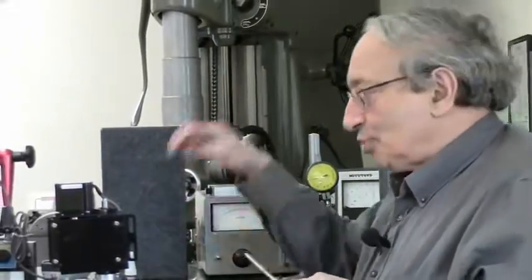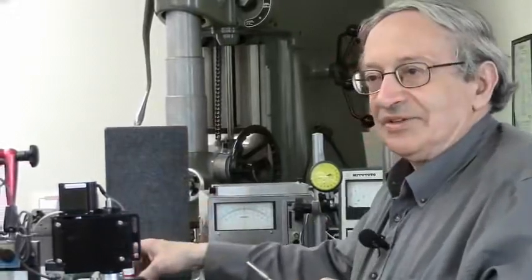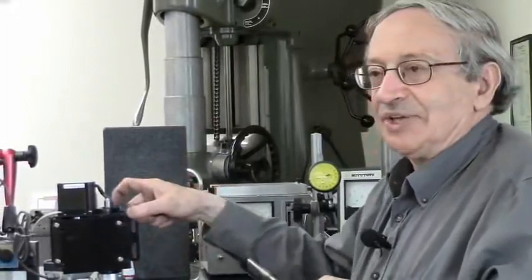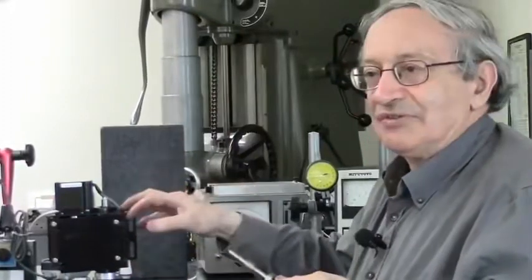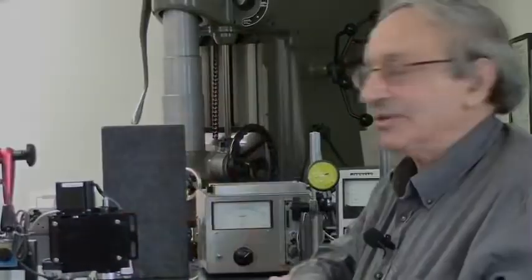If you ever have to push it out after it was Loctited, you have to heat it up with a heat gun to about 150 C, then it softens. Same as epoxy. Once you heat it up to 150 C, it's completely soft, you can push it out.